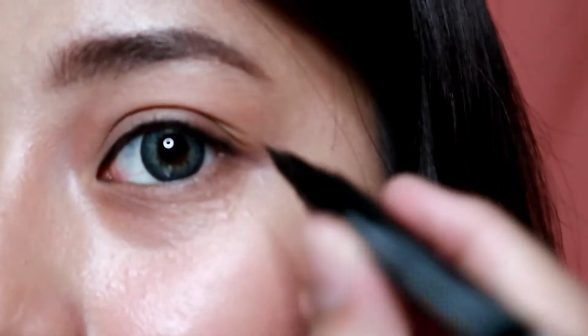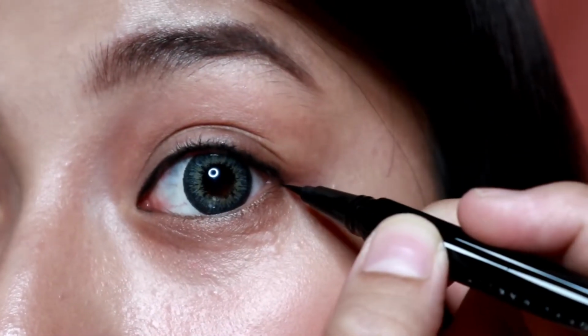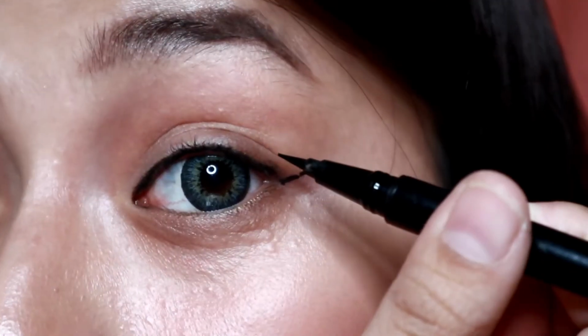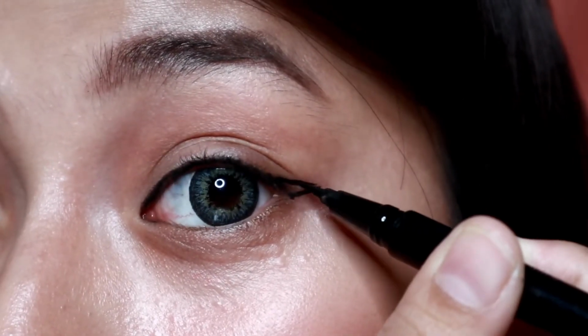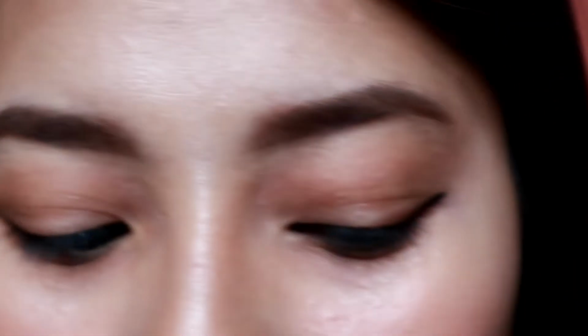Gel and pencil lining create a softer effect, whereas a liquid liner gives a more defined shape. So let's start with the liquid liner. What you do first is, from the outer corner of your eye here, just draw a straight line, and from that line connect it to your eyes. Then you color it in. Just remember to draw a small triangle, okay?